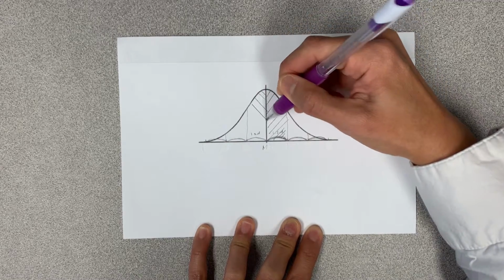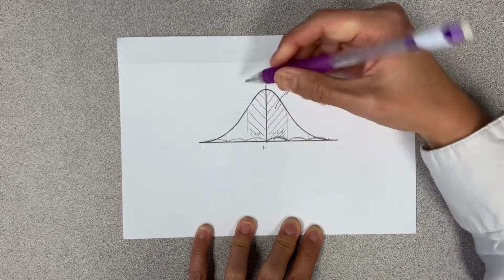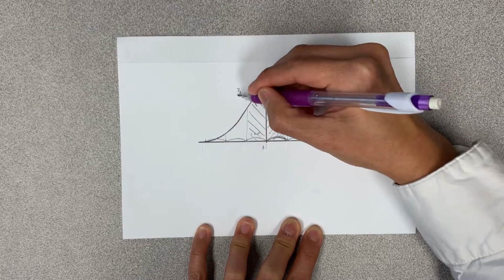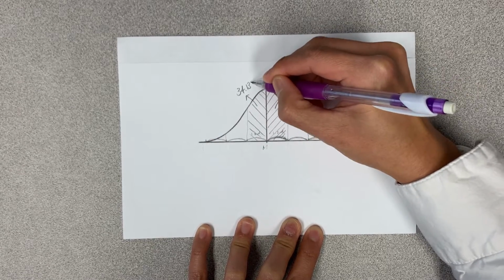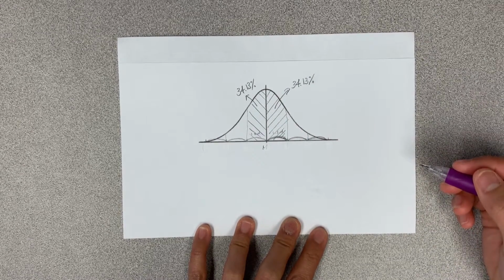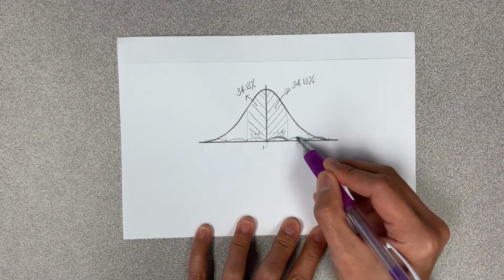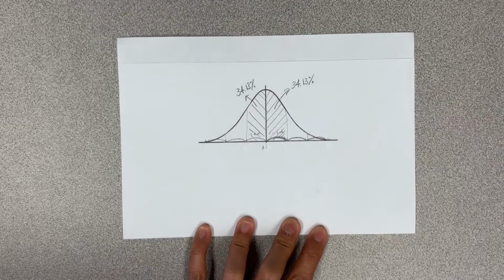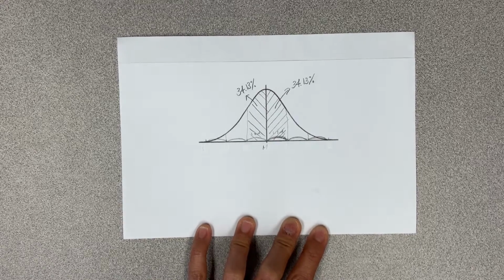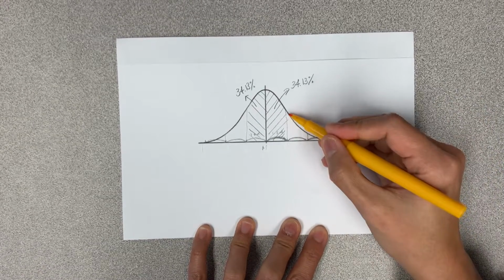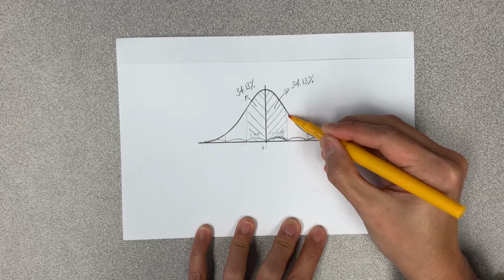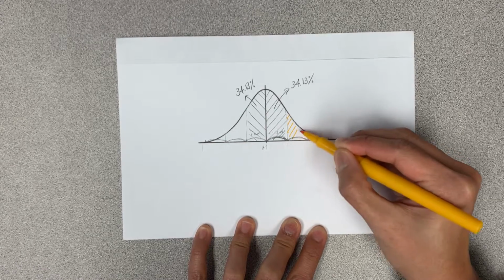So this shape is also 34.13%. Okay? And then the second standard deviation, the part highlighted in yellow.